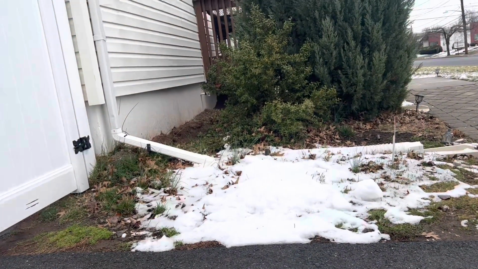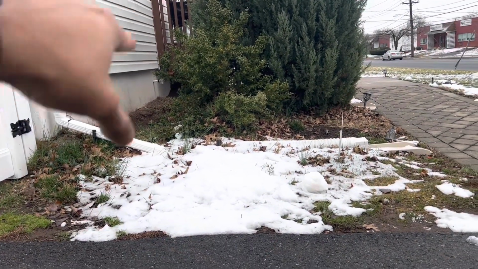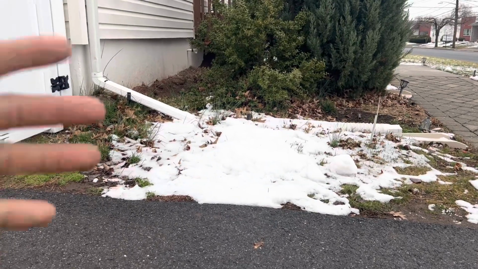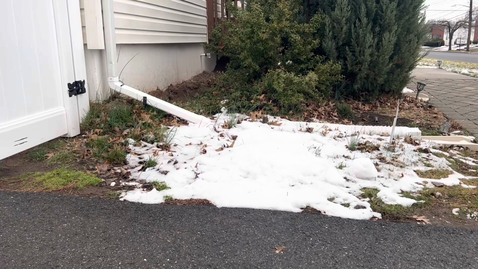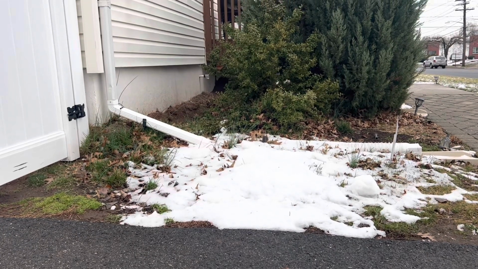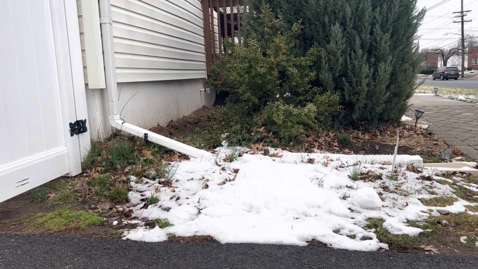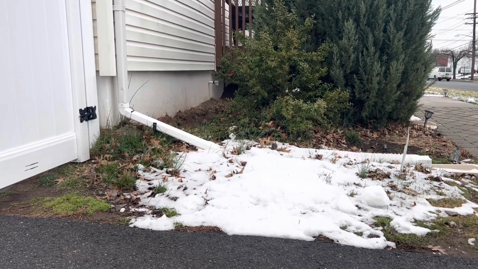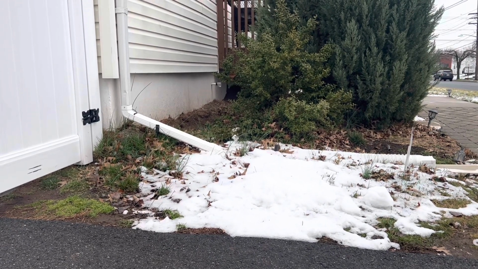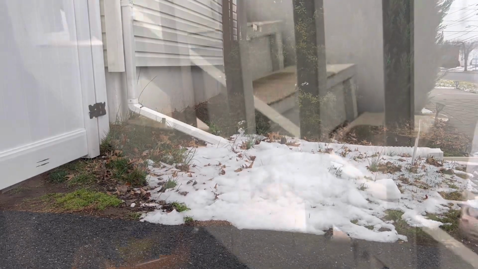After I fixed the gutters, did the soil around the house, and painted the walls in the basement. That was it, guys. No more water inside the basement.